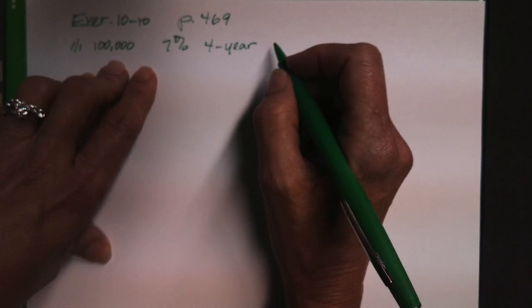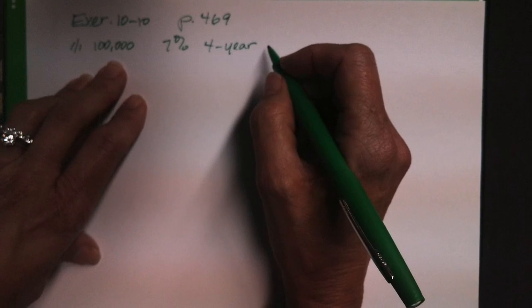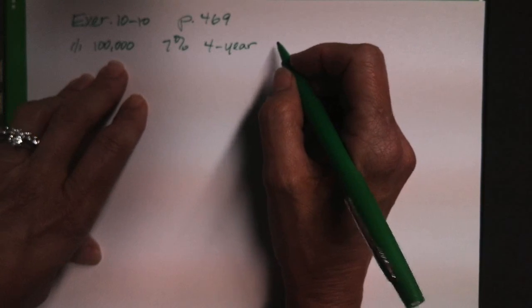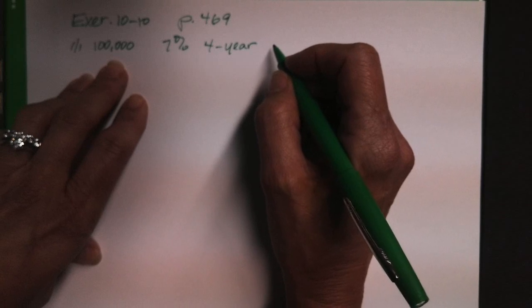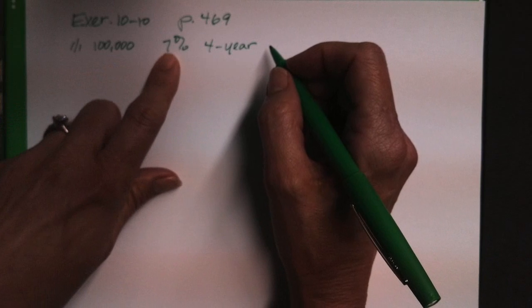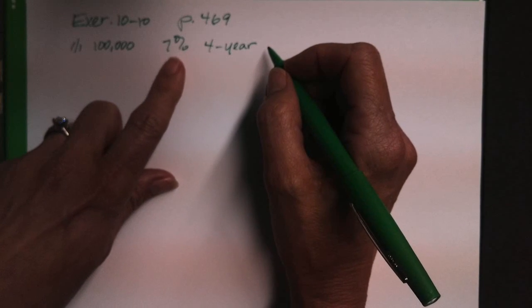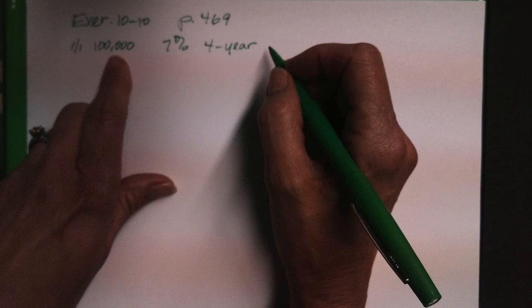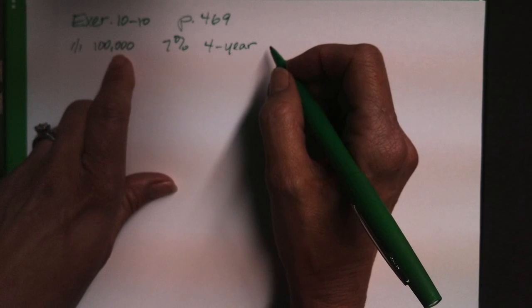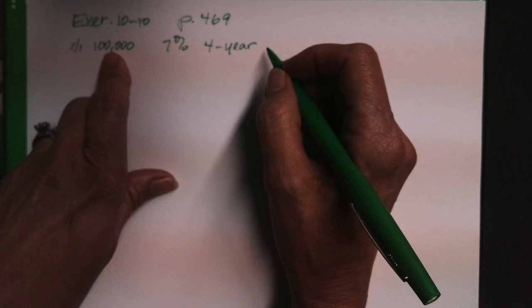So we're only going to make 4 payments, starting at the end of the year, on December 31st. What would the annual payment have to be that covers both the interest and the principal to get it paid off in 4 years?